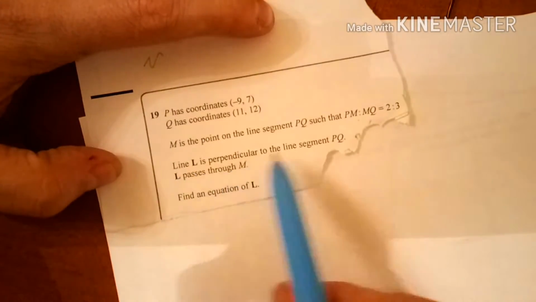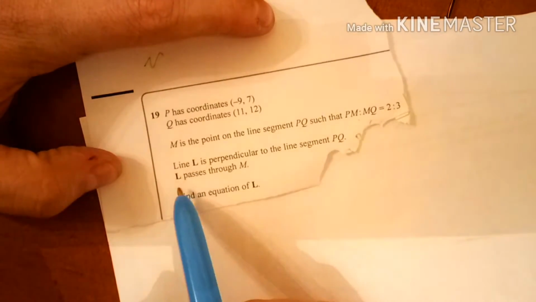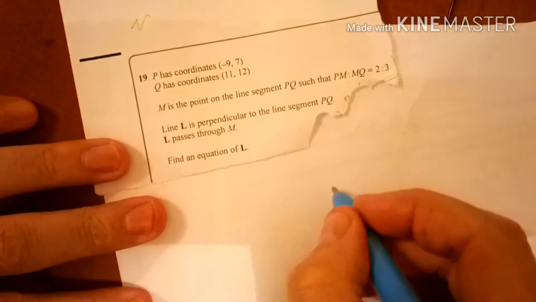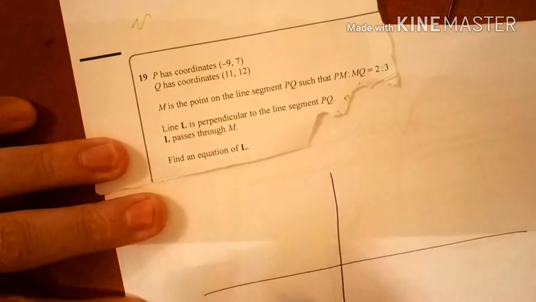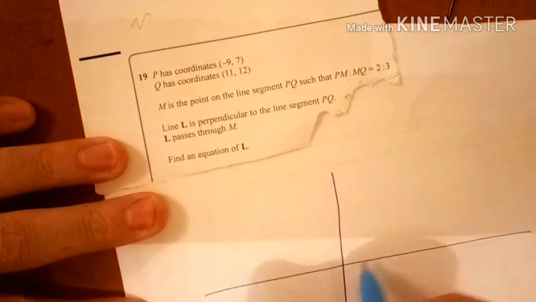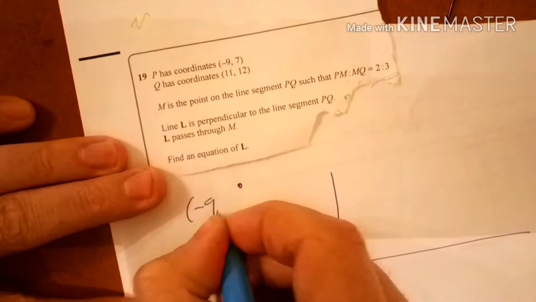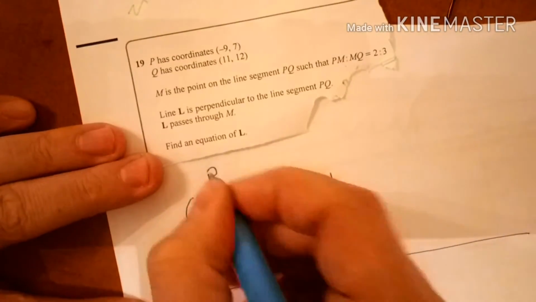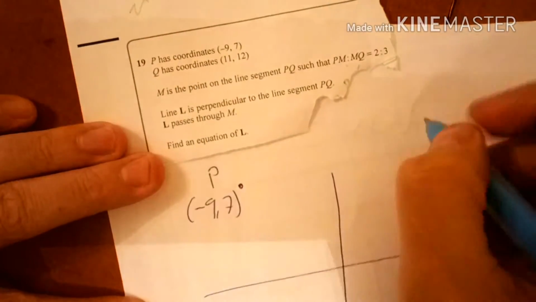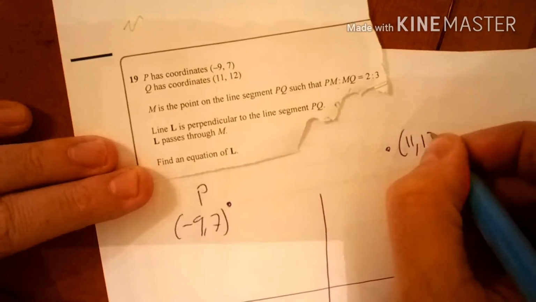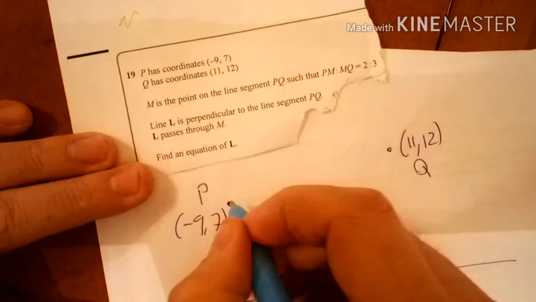Line L is perpendicular to the line segment PQ. L passes through M. So I'm just going to draw out what's going on here, because this is a little bit hard to understand. Okay, so I'm just going to do some x's. I'm going to think -9, 7 is roughly about there. We'll put -9, 7. I'm going to label it P. Q I'm just going to put here, because I think this is roughly where it should be, which is 11, 12. I'm going to label that Q.